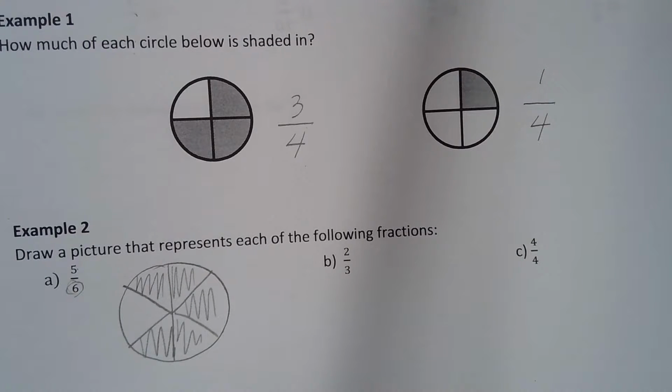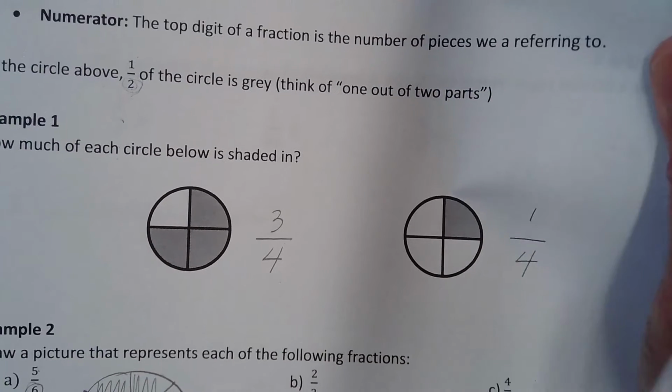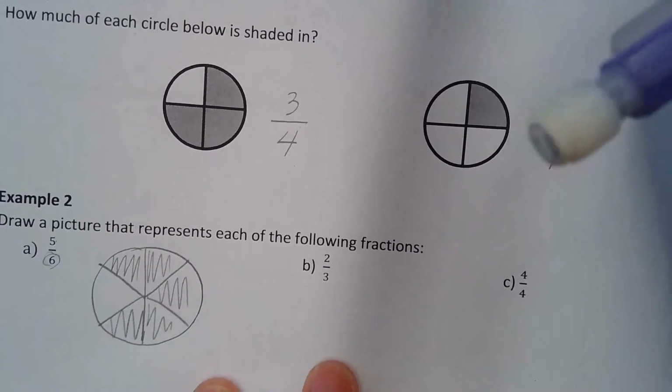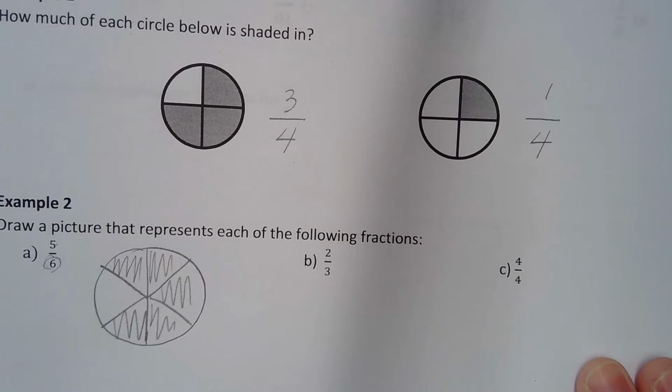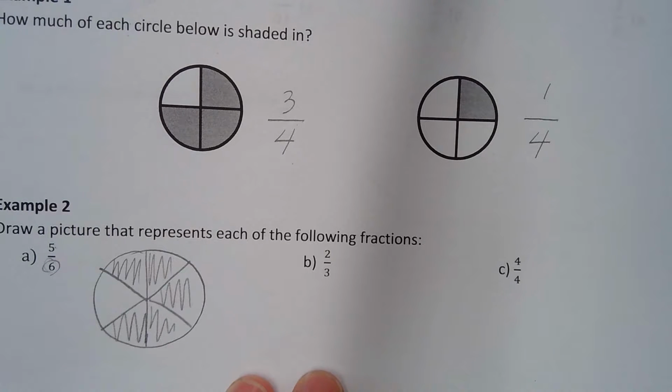You want to try the 2/3? Go ahead and draw 2/3. Anybody would like to come up here and draw 2/3?